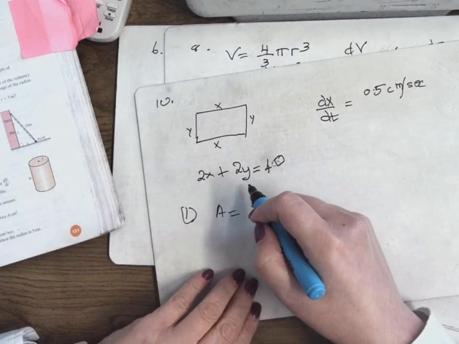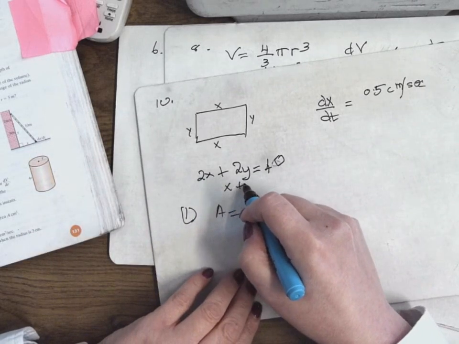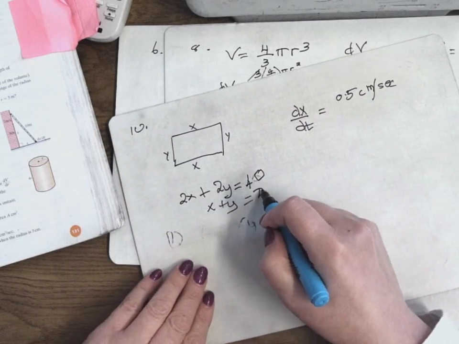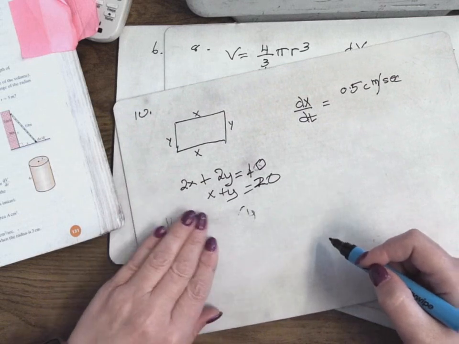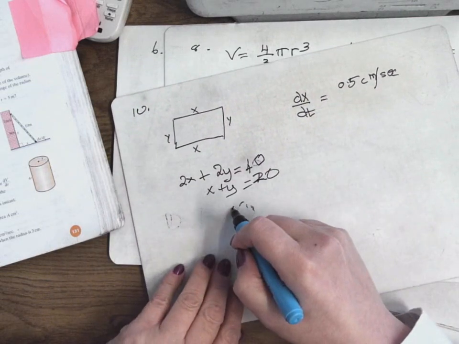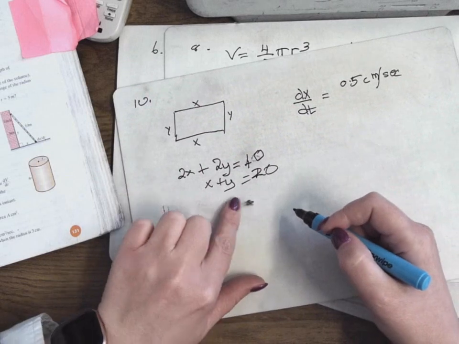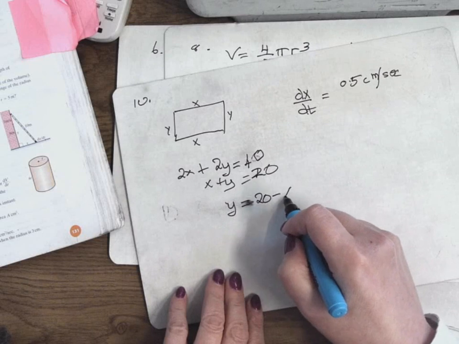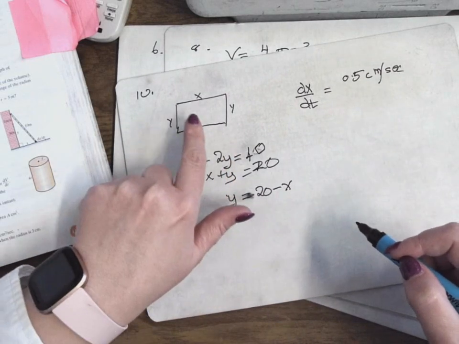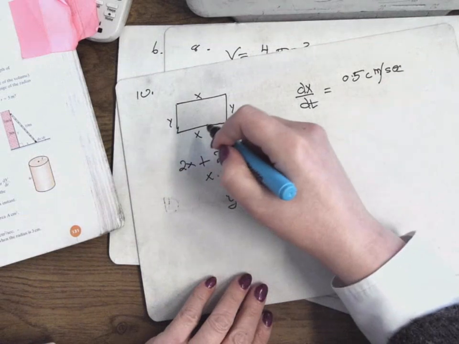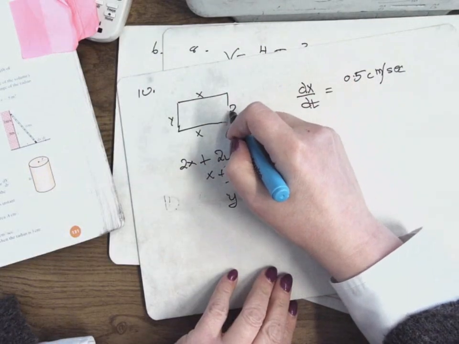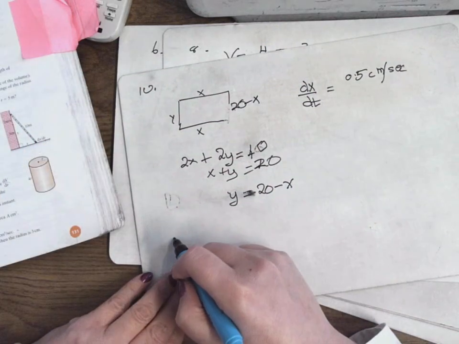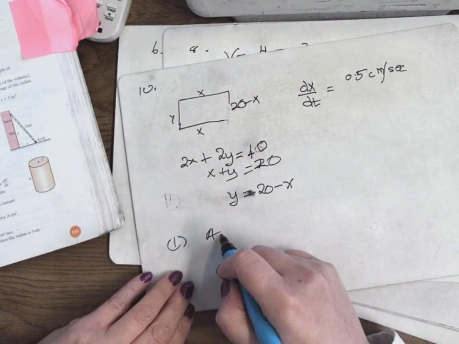So I can divide everything by 2. That means x plus y equals 20, doesn't it? Would you agree? So y is equal to 20 minus x, because I want to get rid of the y in the next equation. So if the whole lot adds to 40, and that side is x, the other side will be 20 minus x. Then it says get an expression for area. So area equals length by width.